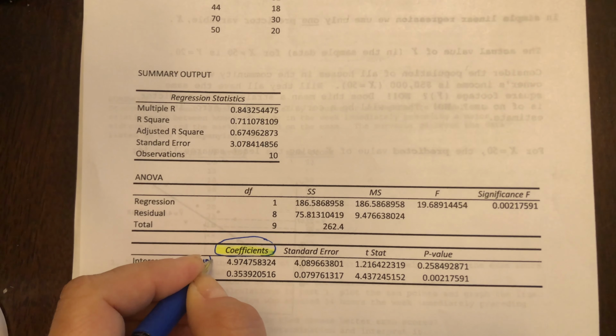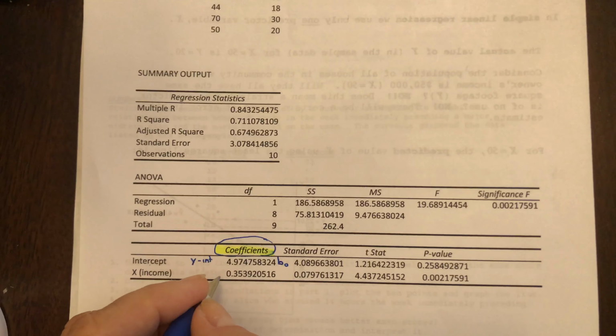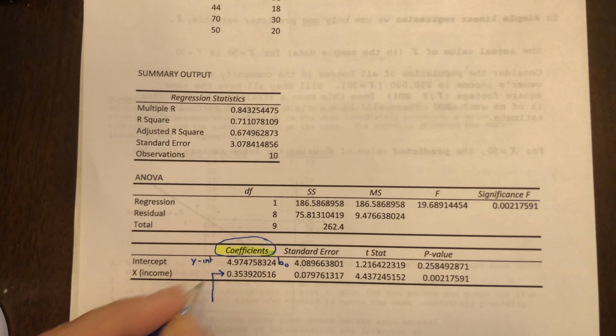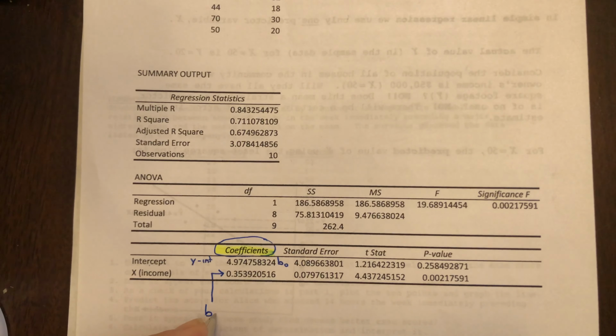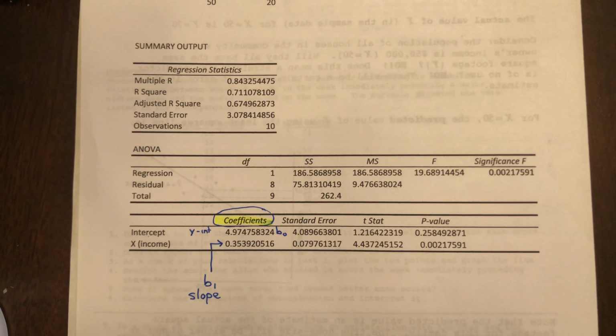Okay, right here. So this is B0. And this right here is the slope. So this is B1, which is the slope. So we are going to use these two values to create our line. So this is going to actually give you the line.